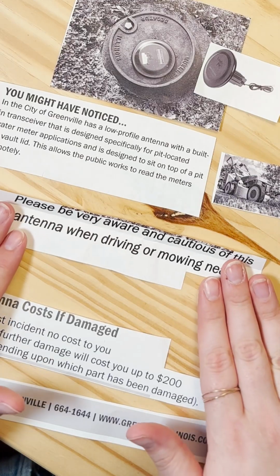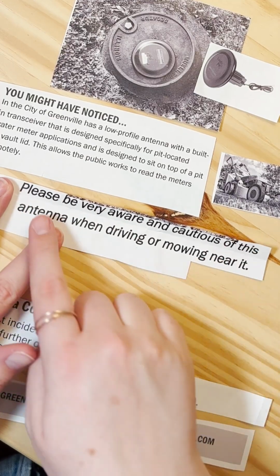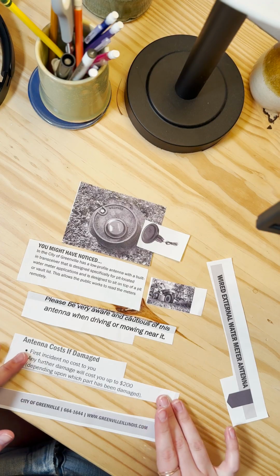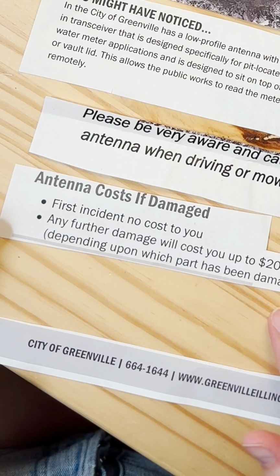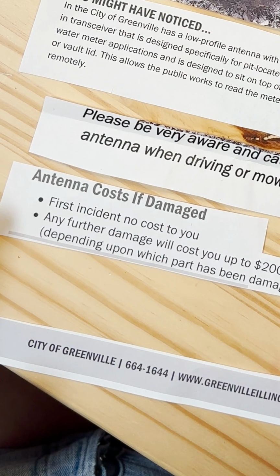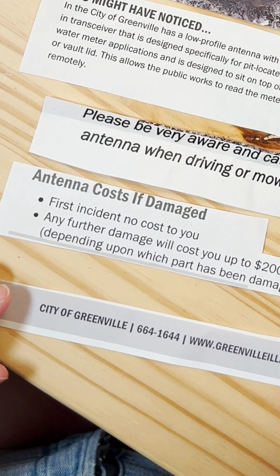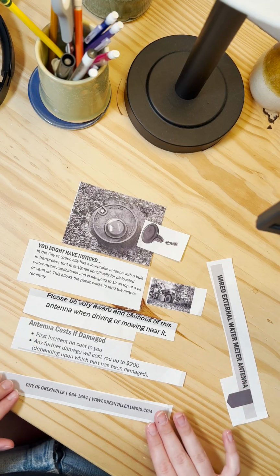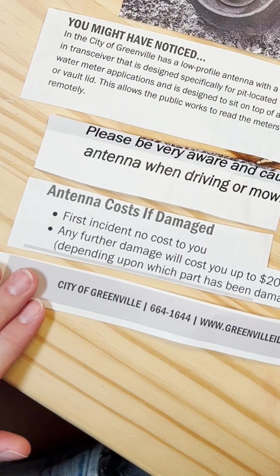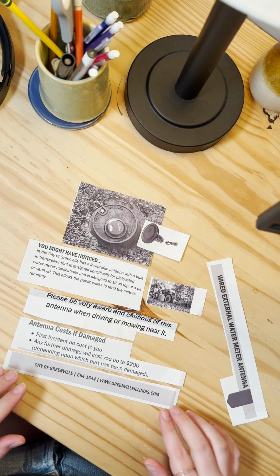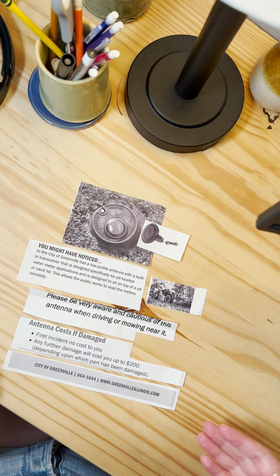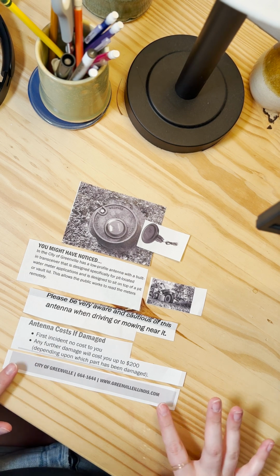I actually really like this next. Please be very aware and cautious of this antenna when driving or mowing near it. I like that it ends with this: antenna costs if damaged. Just letting us know that, hey, if you break it, you buy it. Okay, Greenville, I'll make sure of that. Followed by City of Greenville, the footer. And that's pretty common to have your contact information in the footer of a flyer. I like that that's put there.